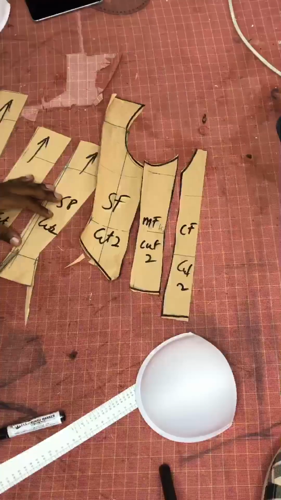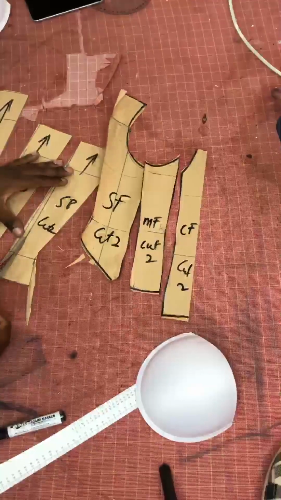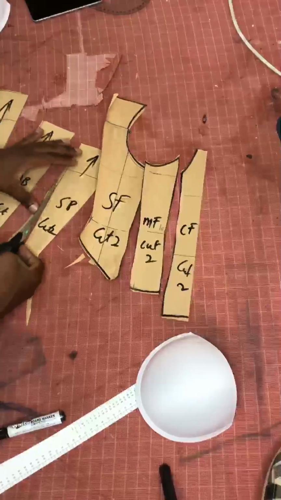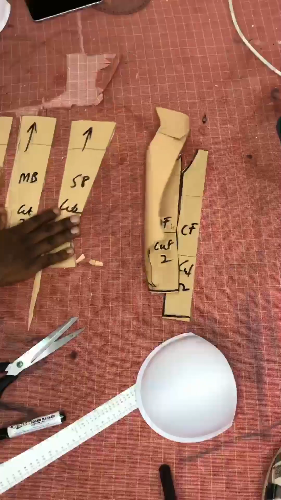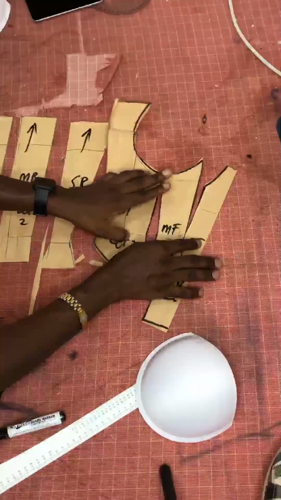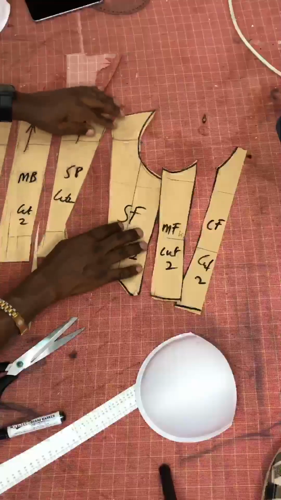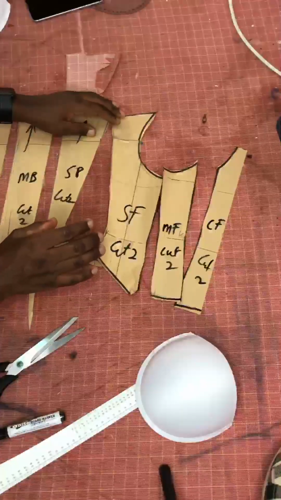Now remember that for the sides, I haven't added any allowance. So just don't forget, I haven't added any allowance to it. This is my pattern. I haven't added any allowance to the side front and the side back.